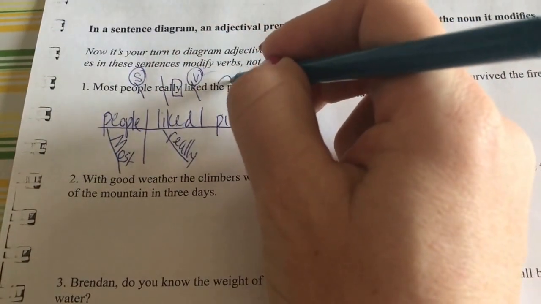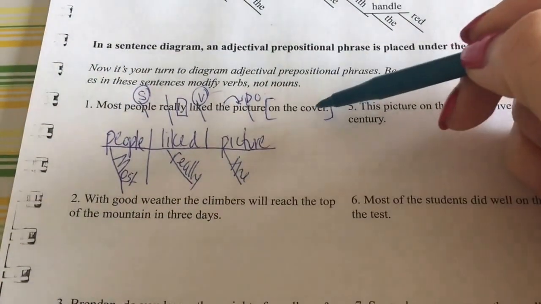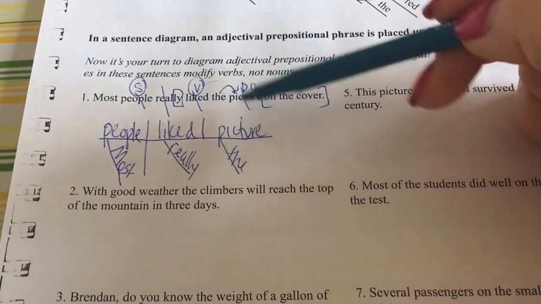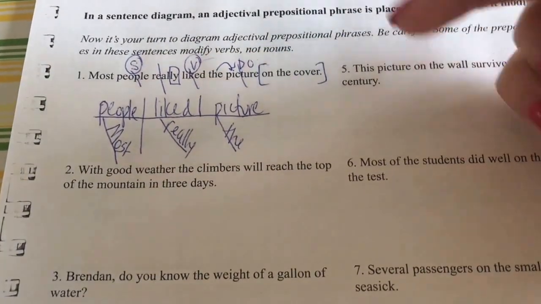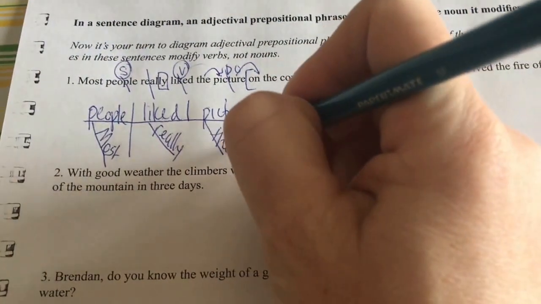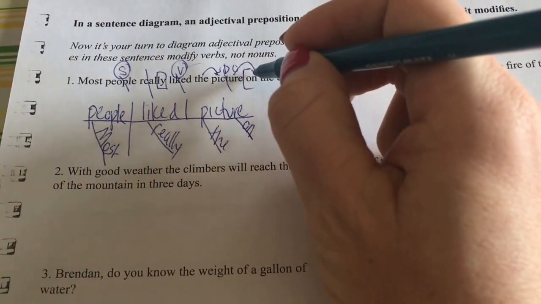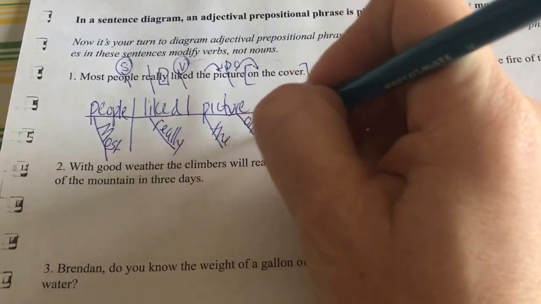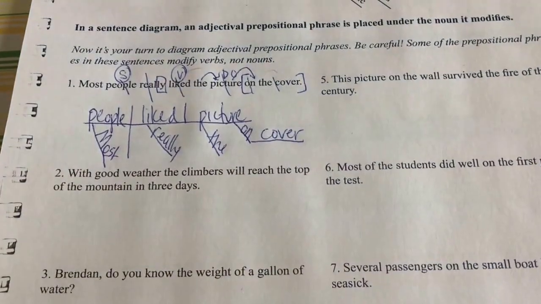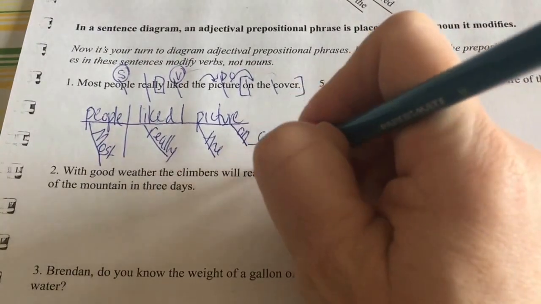And the, of course, is an article serving as an adjective, describes picture. Now we need to identify on the cover. What word is this telling us more about? Well, if I look at my baseline and identify the nouns in my sentence, I can tell that's a picture on the cover. Okay, so on the cover tells us more about picture. We put the prepositional phrase on the diagonal line. The object of the preposition, we can identify that by saying on what, on cover, goes on the straight line. And of course, all the words in between are either going to be adjectives or adverbs. And in this case, the, we know, is an adjective telling us more about cover.